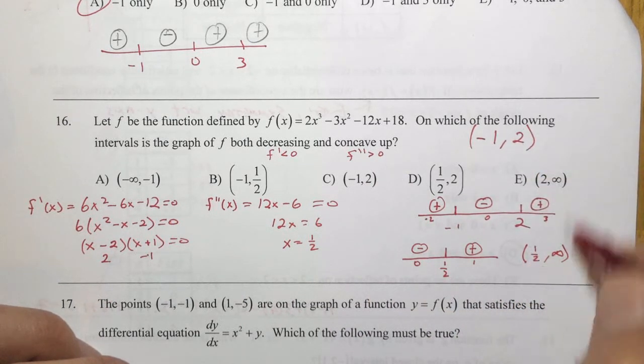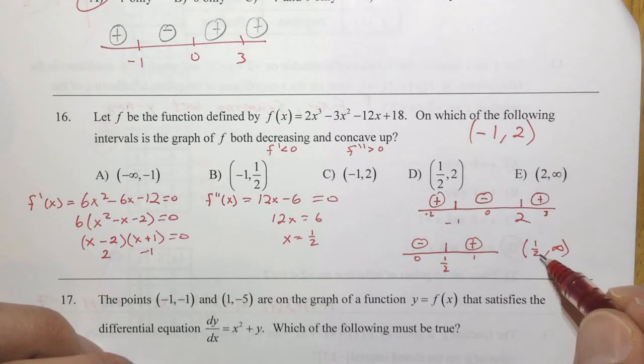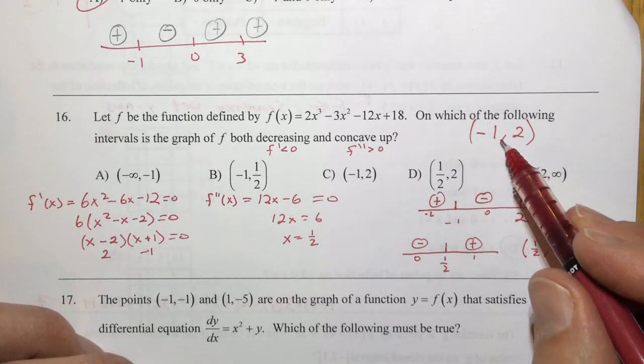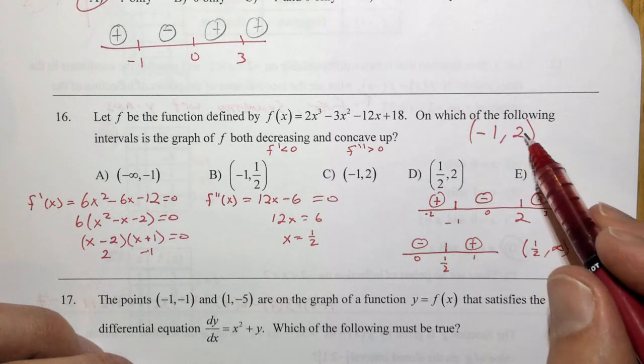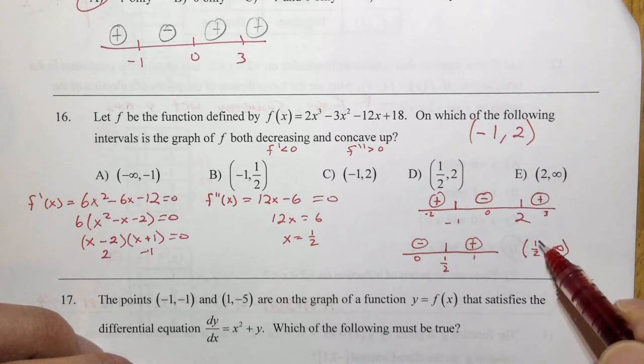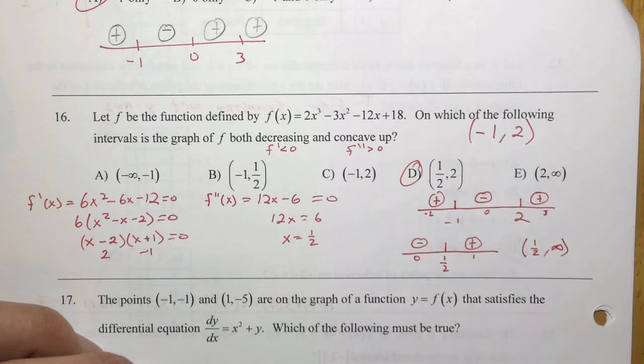So we merge these two. We need greater than a half, but between -1 and 2, so we got to stop at 2. We got to start at a half. So we have 1/2 to 2. The answer is D.